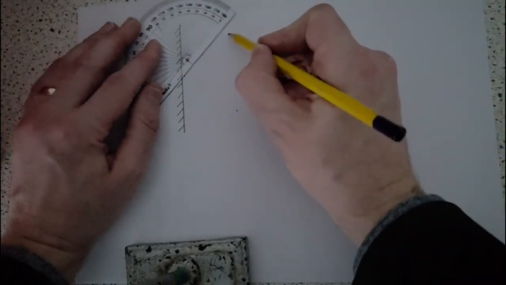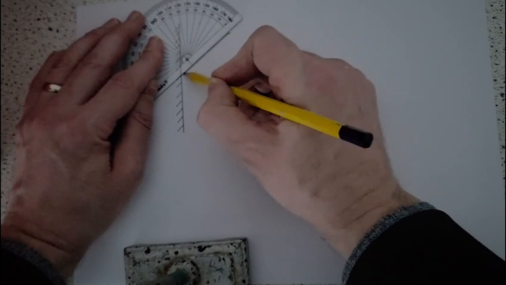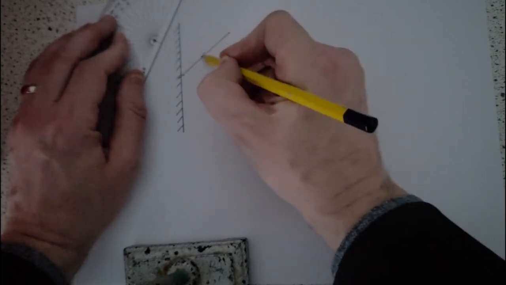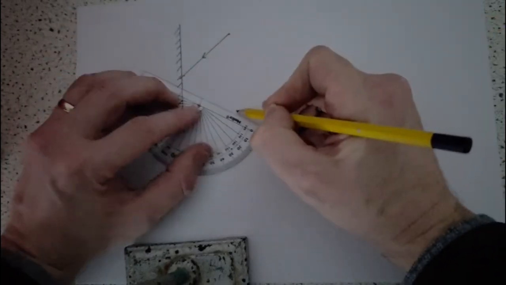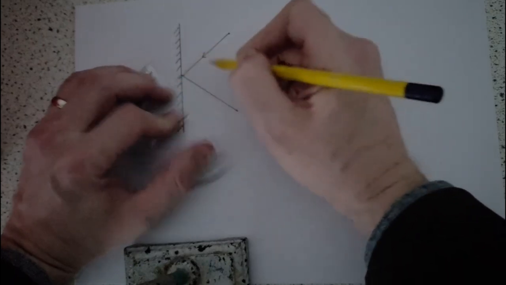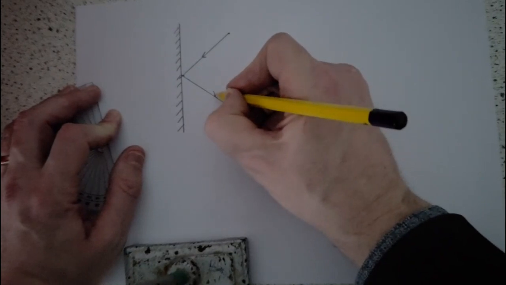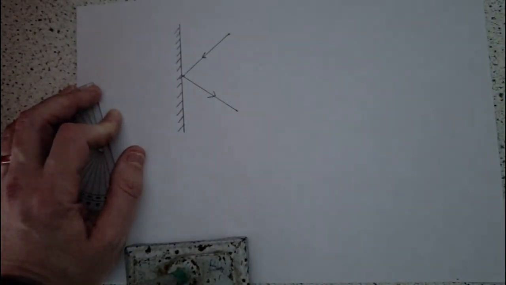So from the ray box here to the mirrored surface, which is there, I put an arrow to indicate the direction of the light, and then I draw from the mark on the mirror to where the light ended up. Again, I can draw a little arrow to show the path of the light, the direction it's traveling.